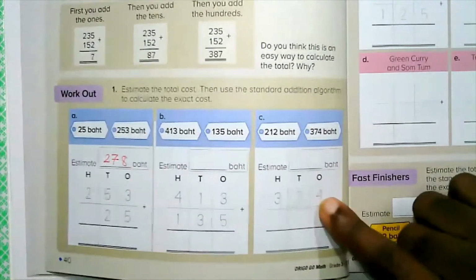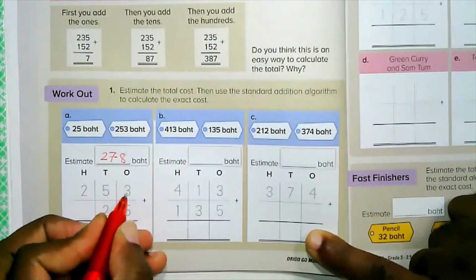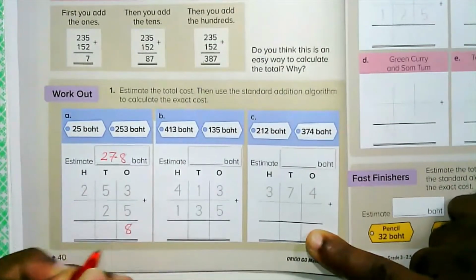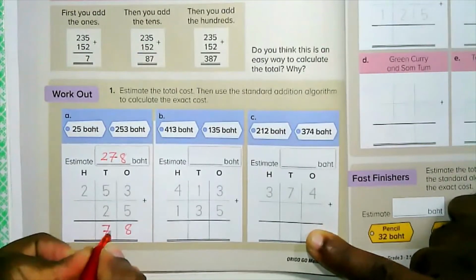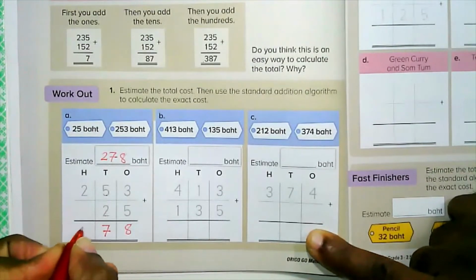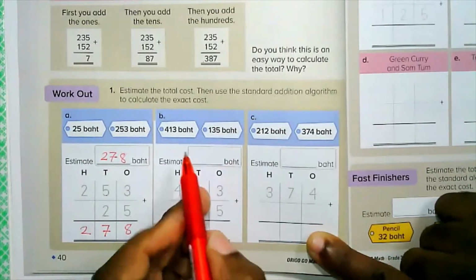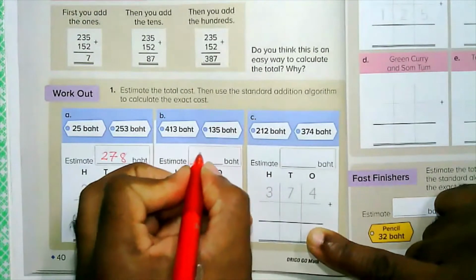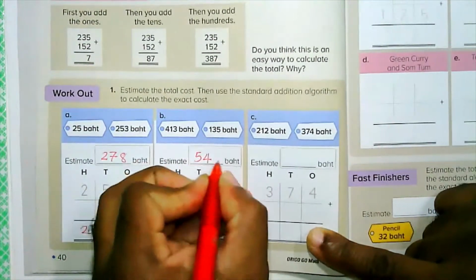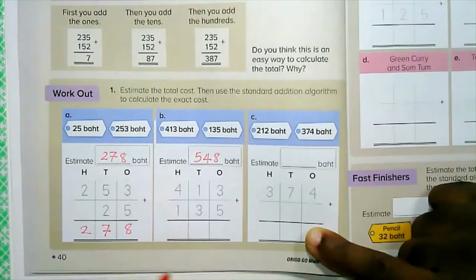So let's check if our answer is correct. Starting from the ones, 3 plus 5 makes 8. 5 plus 2 is 7. 2 plus 0 is 2. It's the same. Next, let's estimate this. So for me, I'll say it's 548.